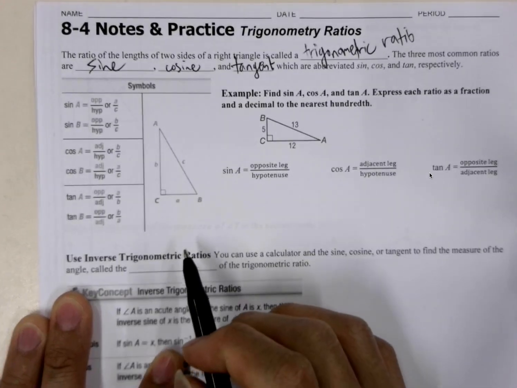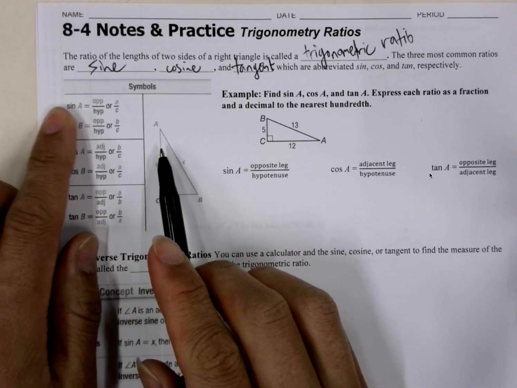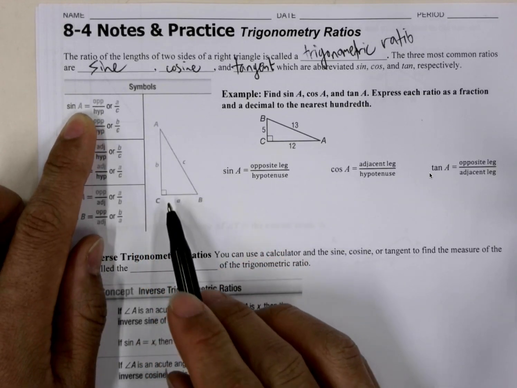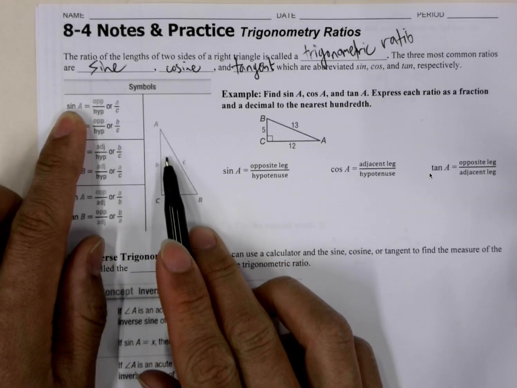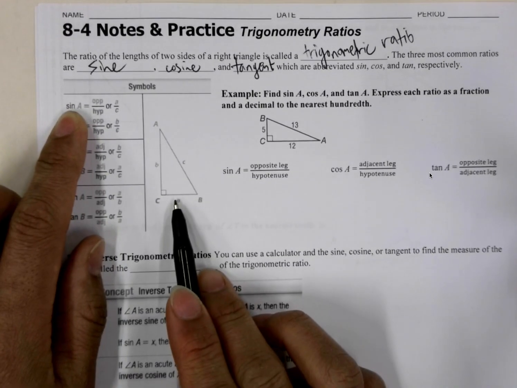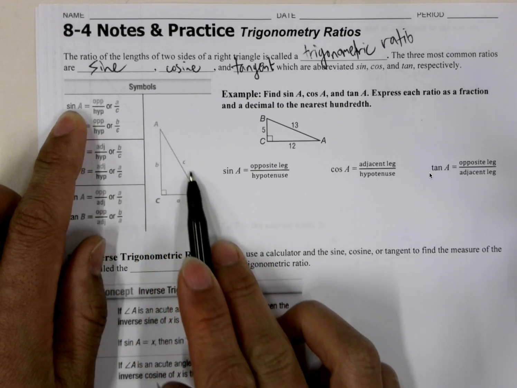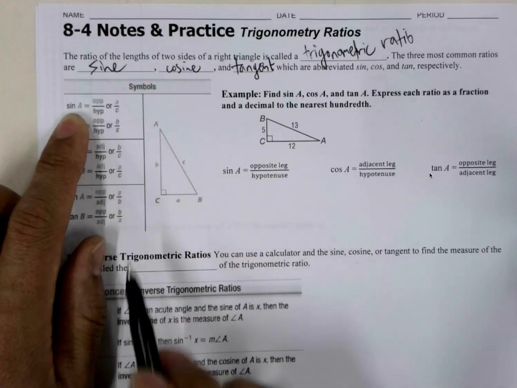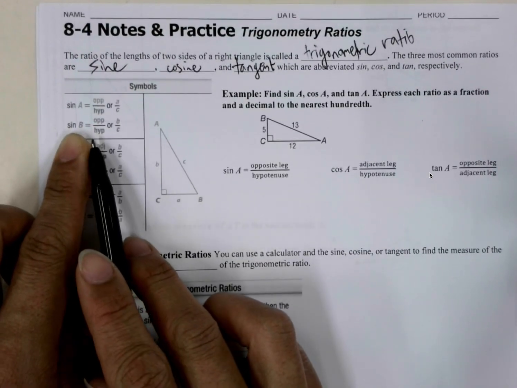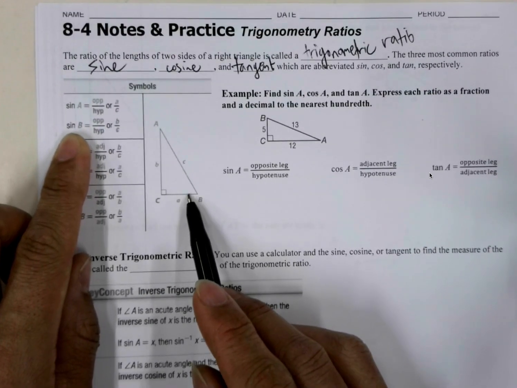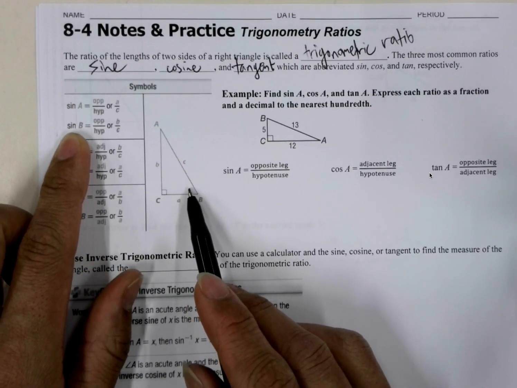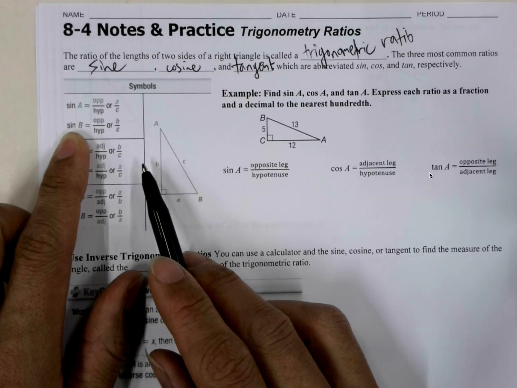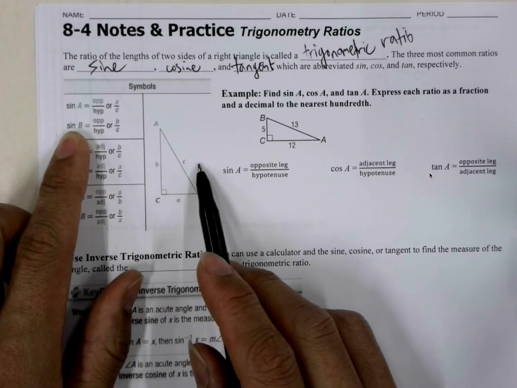And so if we look at this triangle here, sine of A is equal to the opposite leg, so the leg that's opposite the angle, over the hypotenuse, which is the side that is opposite the right angle, C. So it would be A over C. And so sine of B would be, this is the angle B, it'd be opposite. Now the opposite changes. The opposite here would be AC over the hypotenuse, which is C, so it'd be B over C.